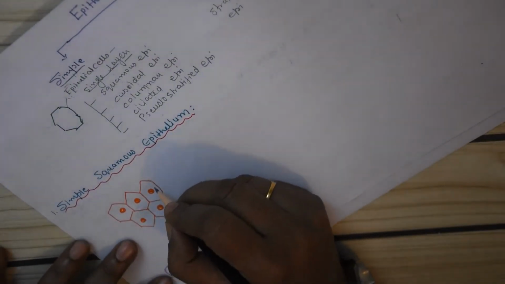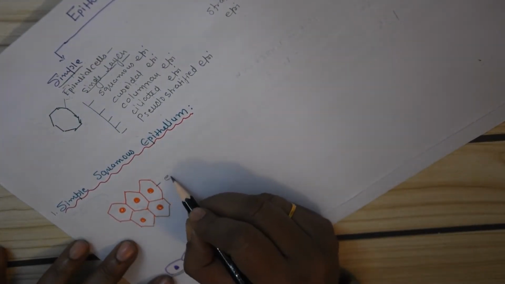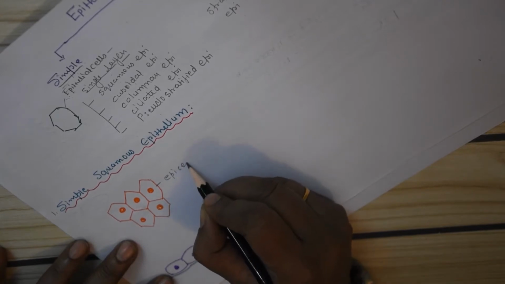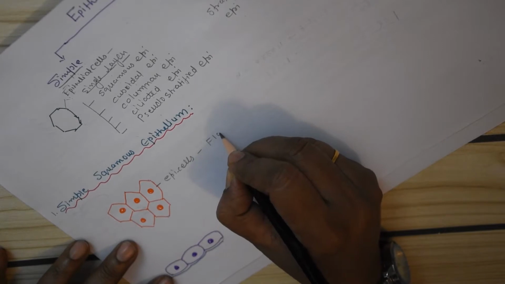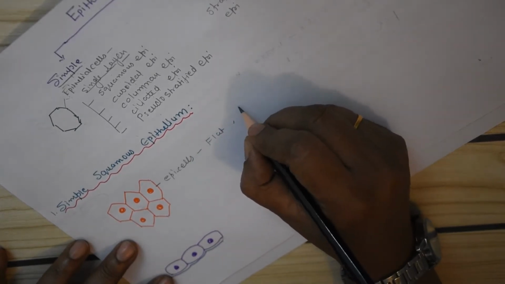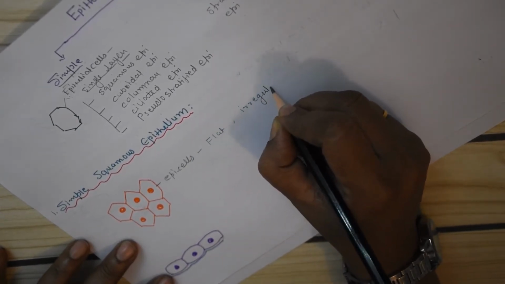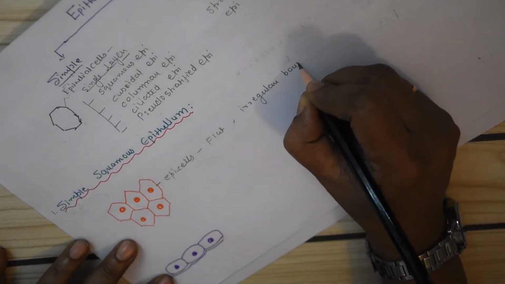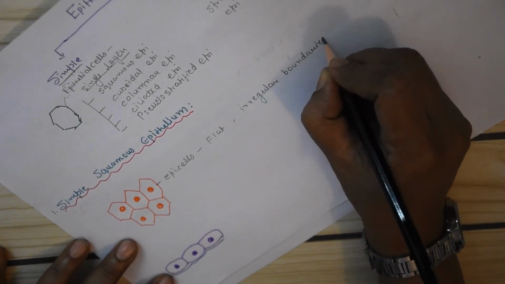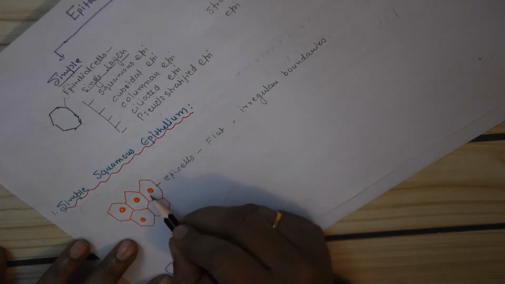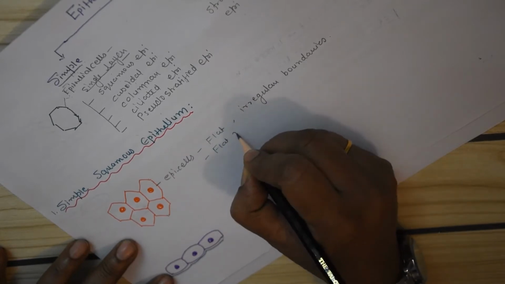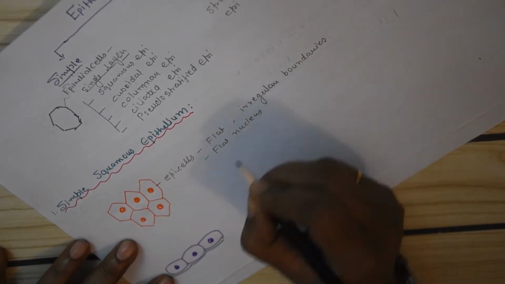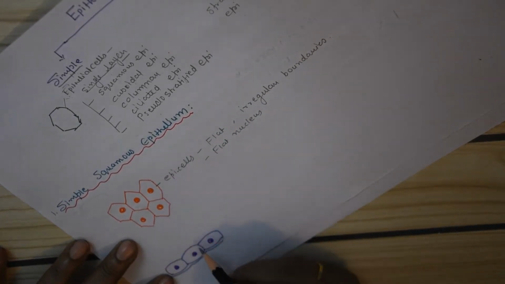In simple squamous epithelium, you can see here, the epithelial cells are flat and have irregular boundaries. The nucleus is flat, which causes the bulging of the cell surface.